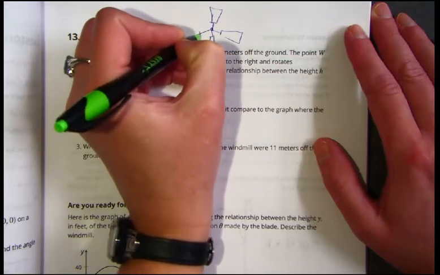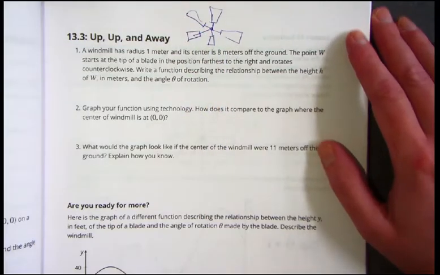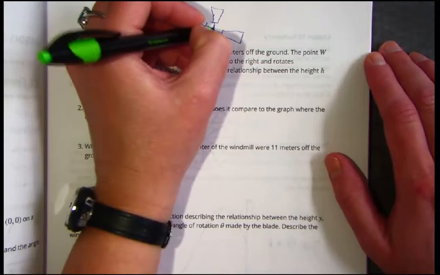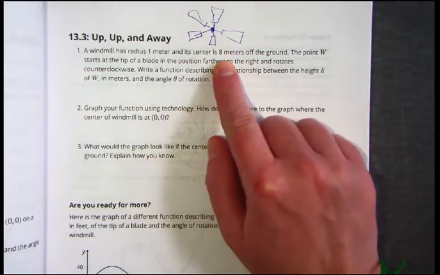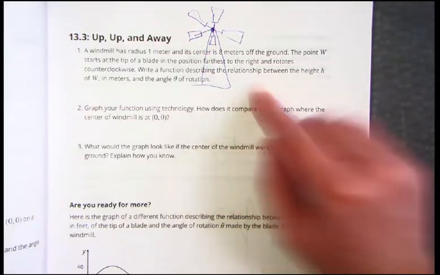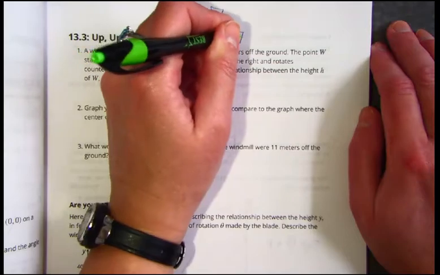And instead what they've done is they've slid that windmill. It's a terrible windmill, but it's drawn on the previous page. They've taken that point in the middle that was at 0, 0, and now they've moved it 8 meters off the ground. So now we have an actual stand that it is off the ground. And so that's going to change that wingtip.